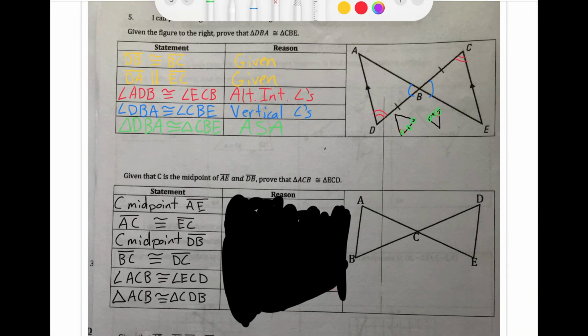So what if you're told a little bit more information than just from the figure? So in number 2, in this part 5, you're told that point C is the midpoint of line AE and DB. So you're actually going to identify that C is the midpoint of AE, and that information is given.